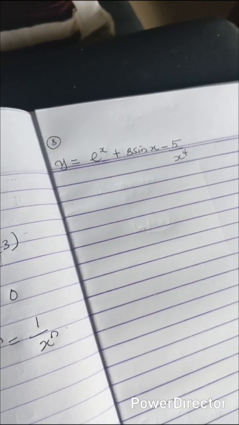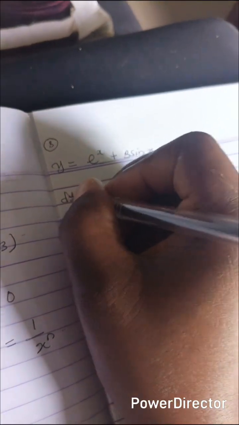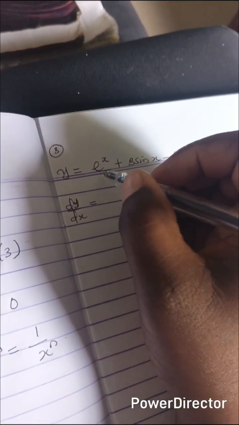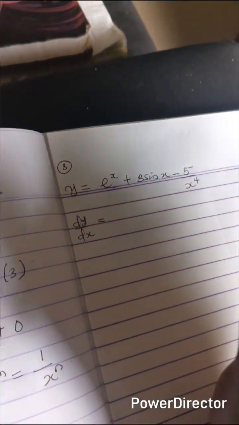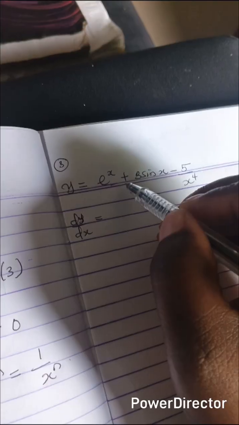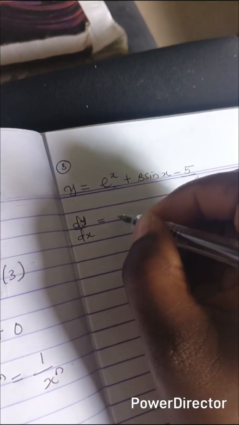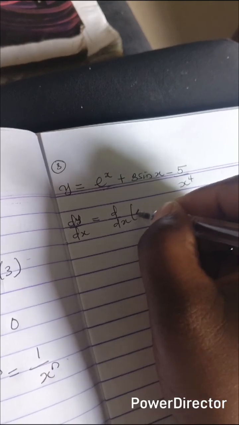So with this now, if you apply the basic rules of addition and subtraction, it means you can differentiate each of them separately. That's the rule of addition and subtraction. You can differentiate each of the terms in that expression separately. So we can differentiate e raised to the power of x separately.